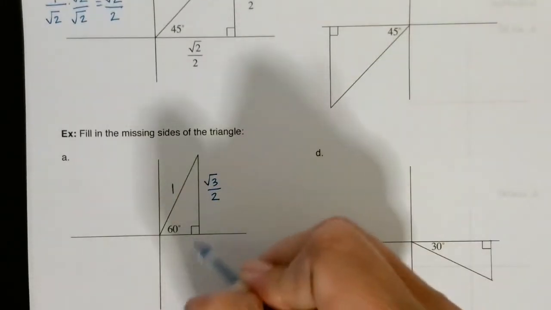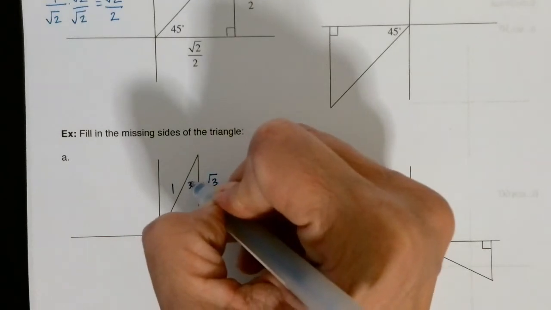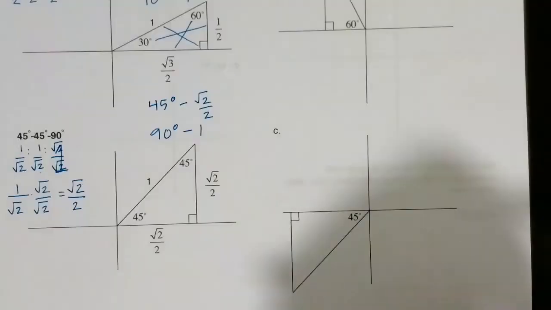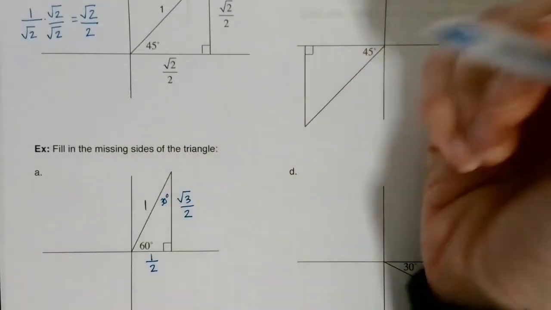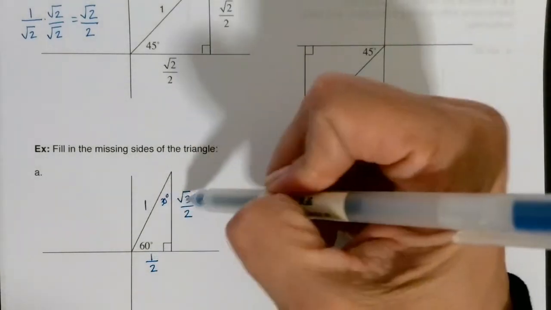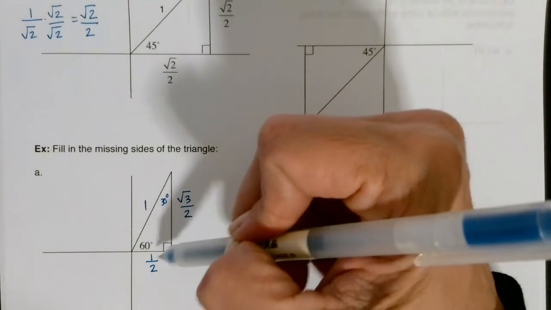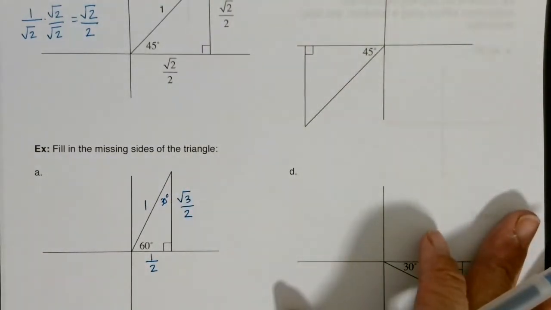We need to fill out the missing side. So if this is 60 degrees, that means that guy up there is 30 degrees, and always opposite 30 degrees is 1/2. So this is 1/2. Could you think of a way to memorize that? So when we did this, we did 3 times 2 is 6. What about this? 1 plus 2 is 3. So see if you can handle that.